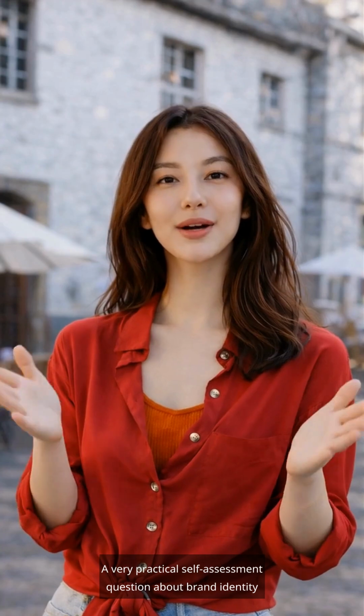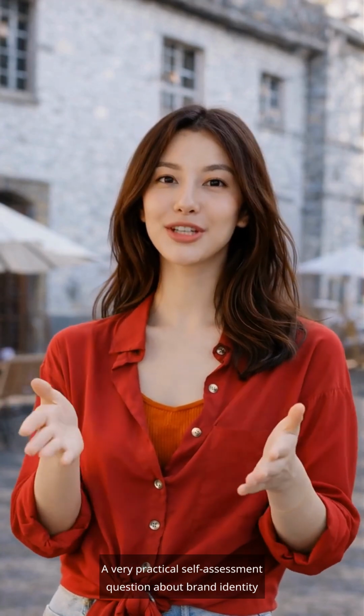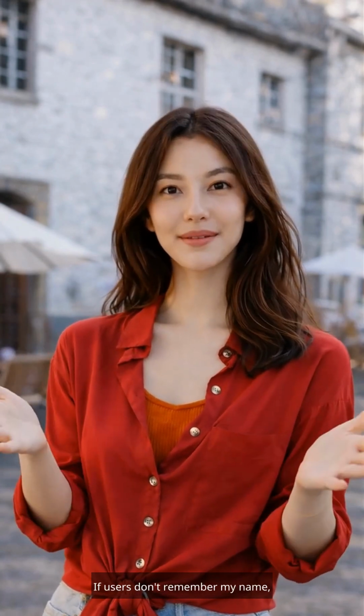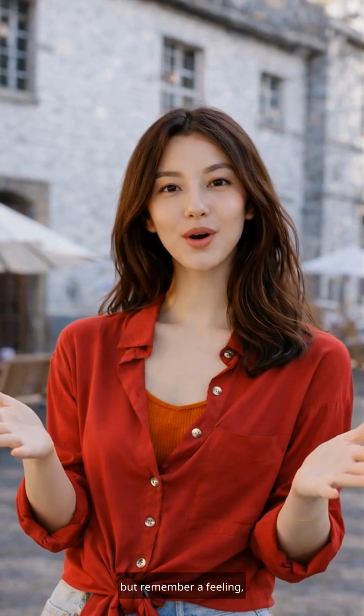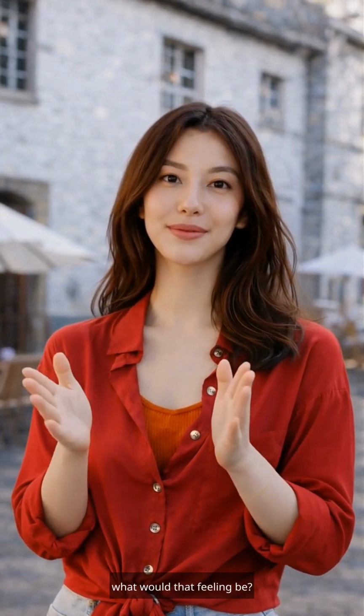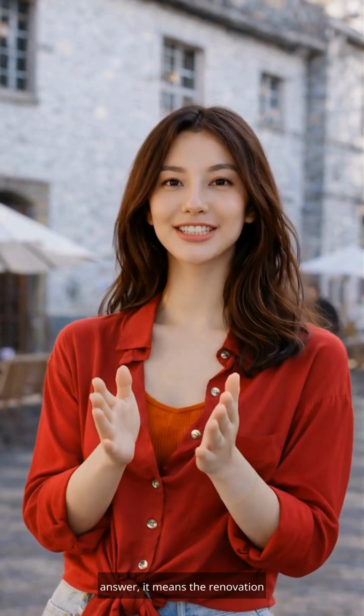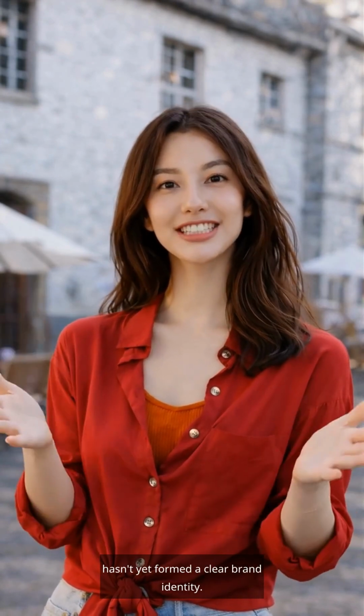Finally, a very practical self-assessment question about brand identity. You can ask yourself this question: if users don't remember my name, but remember a feeling, what would that feeling be? If you find it difficult to answer, it means the renovation hasn't yet formed a clear brand identity.